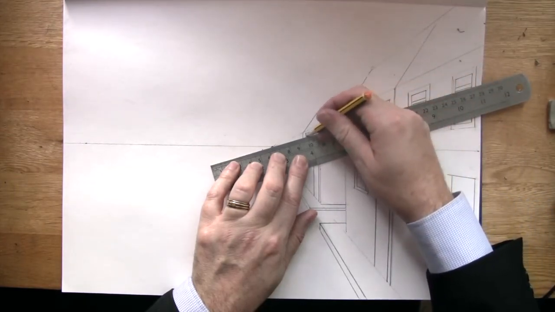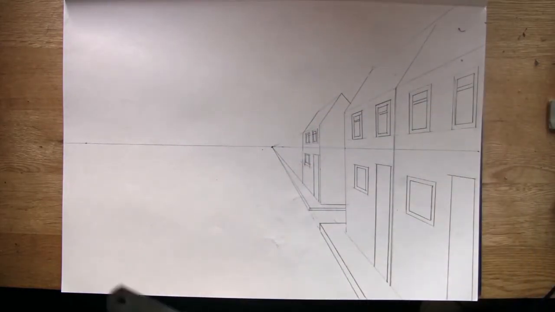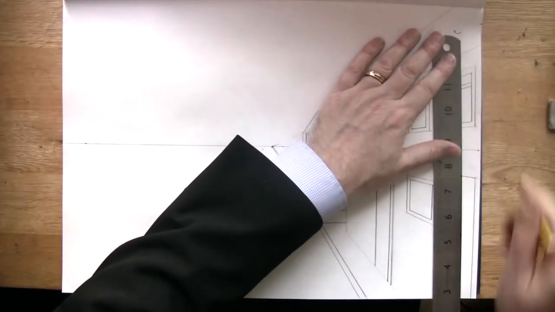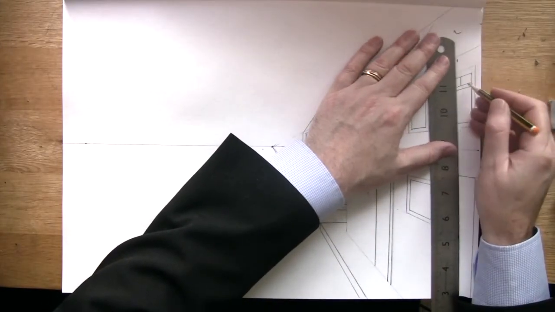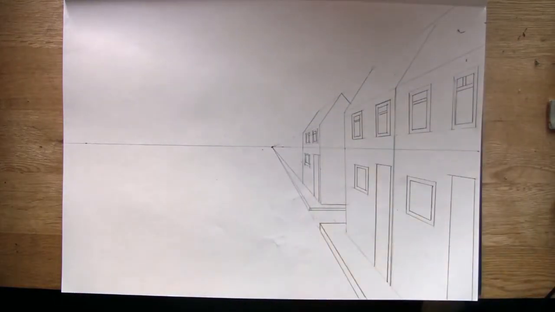Just down all the houses. And you can see then we've got these nice window frames for each houses. If you want to put a little divider there, you can. So 2 little lines down, equal space, and it's a nice effect.